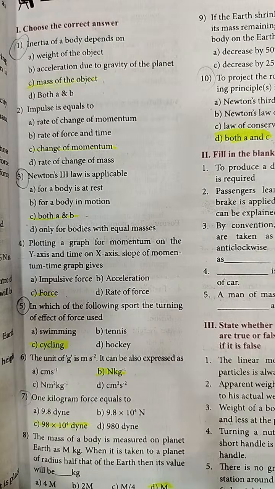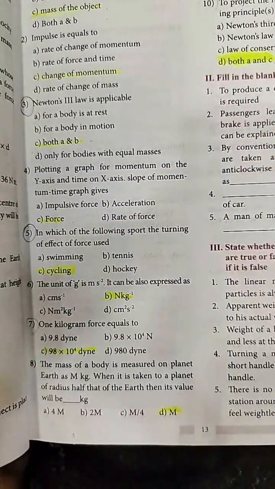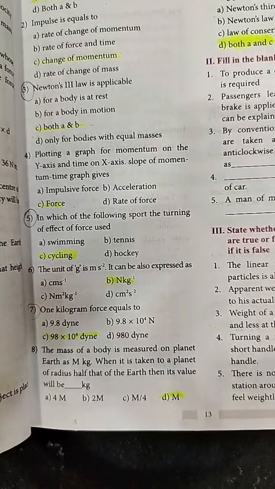Inertia of a body depends on mass of the object. Impulse is equal to change of momentum. Newton's third law is applicable to both A and B. Plotting a graph with momentum on the y-axis and time on the x-axis, the slope of the momentum-time graph gives force.